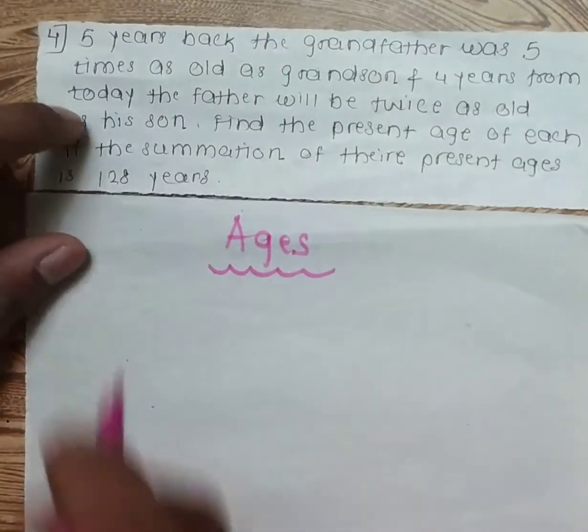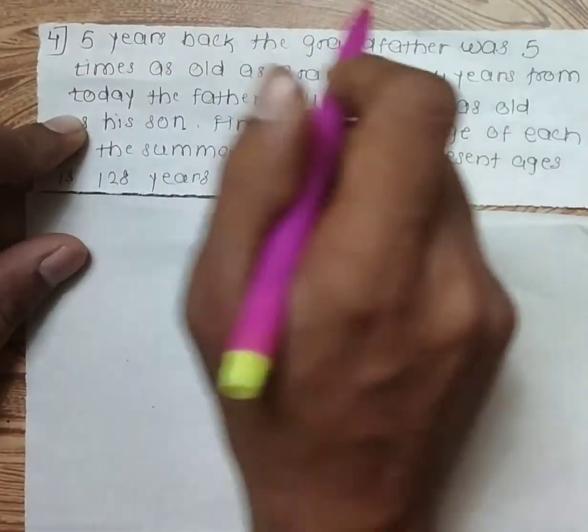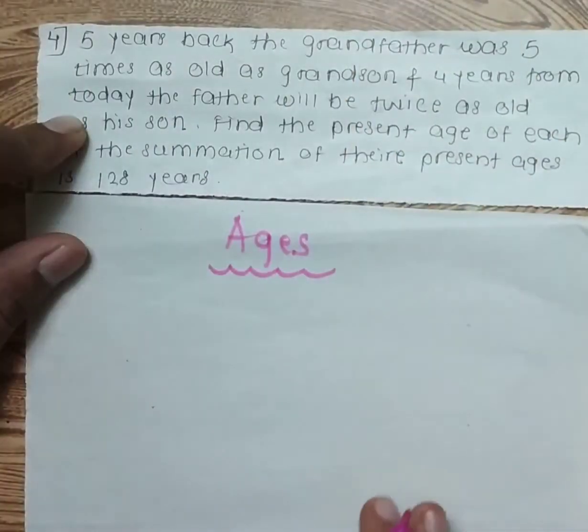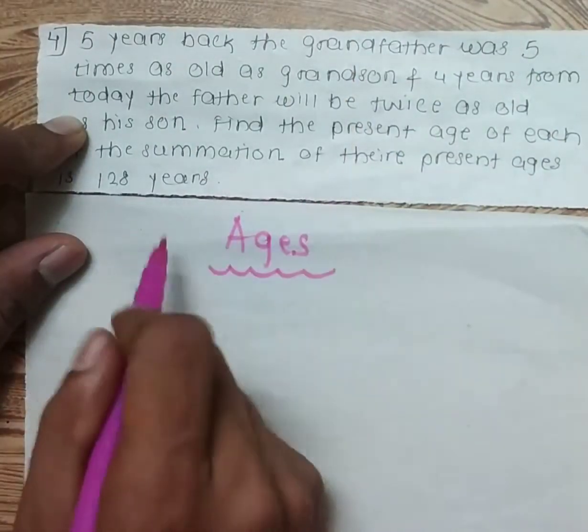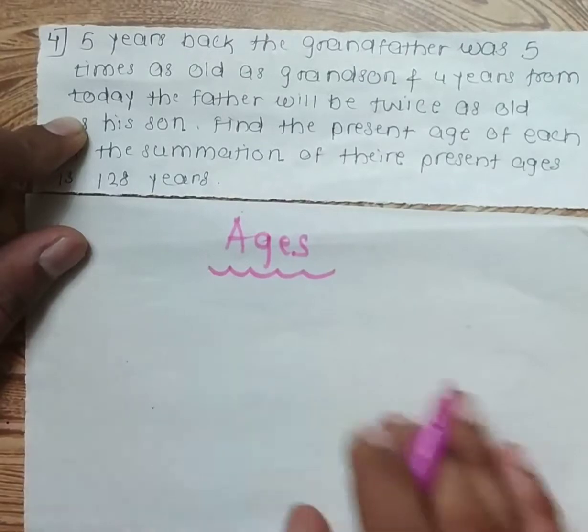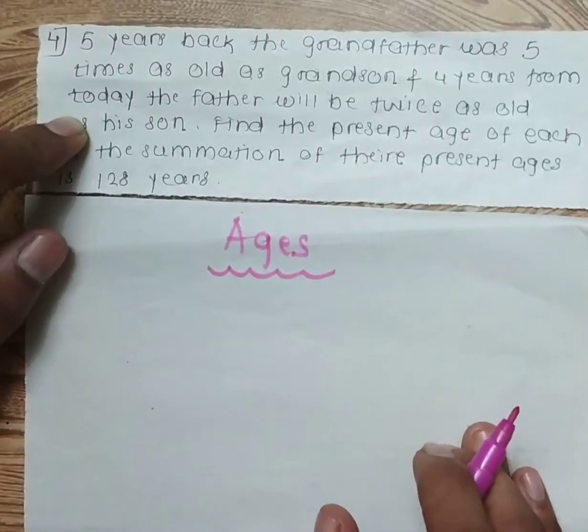The next question is: 5 years back the grandfather was... Okay. The first thing we have to do is always assume the present age of whoever is in the question.